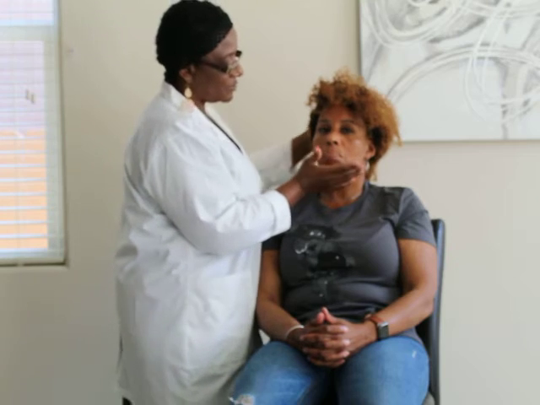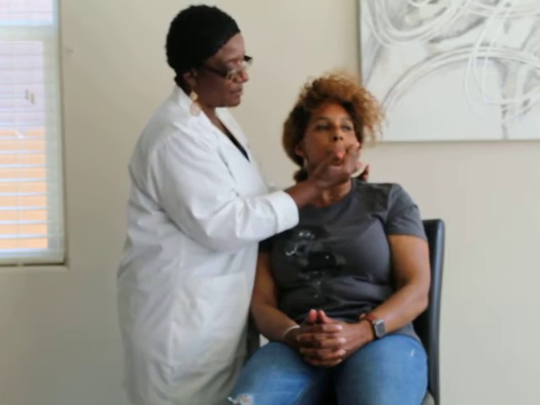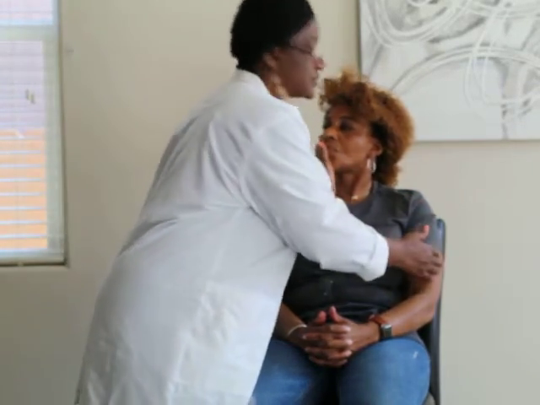Can you turn to this side for me? While I am using resistance, can you do this on the other side also? Her spinal accessory nerve is intact, because if it's not intact, she will not be able to do this.